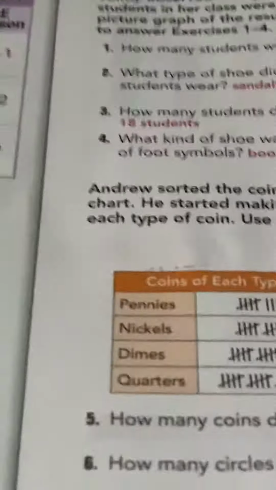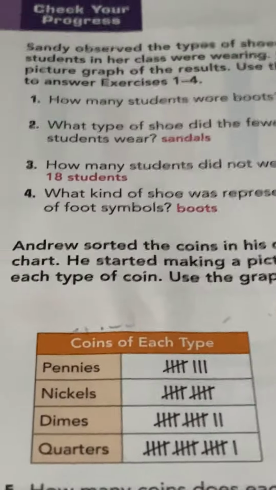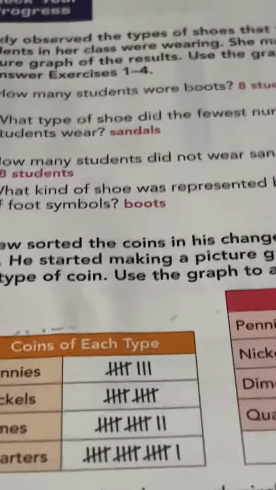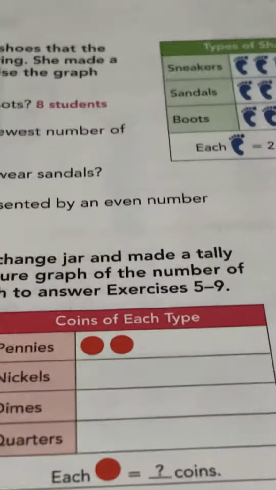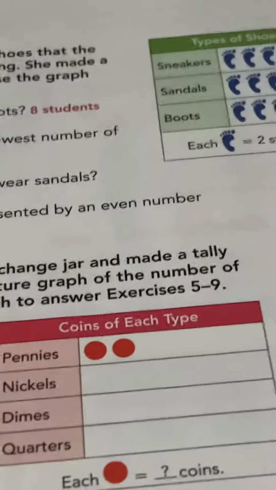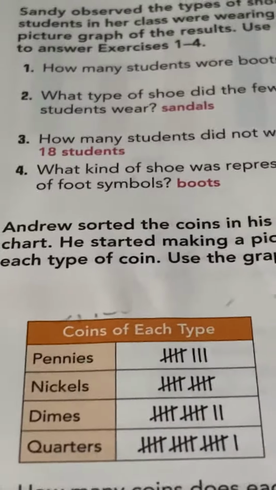Okay, guys, we're going to go over the second part of the check your progress. For that, you had this chart with tally marks and a graph that's only partially filled in. The first question asks you, how many coins does each circle represent? Well, to figure this out, you'd have to look at how many tally marks are next to pennies.